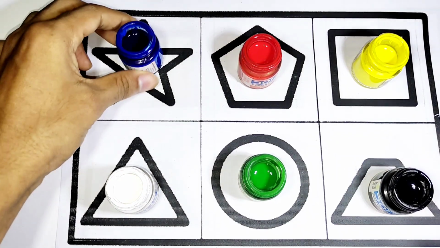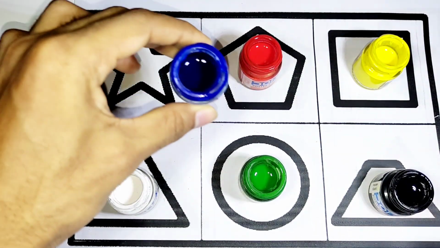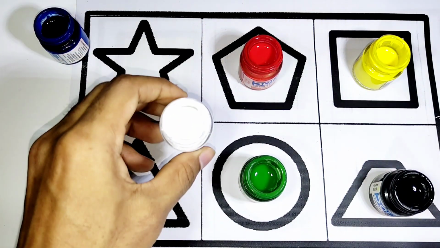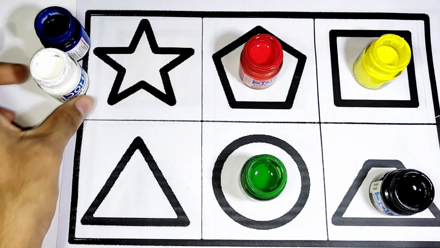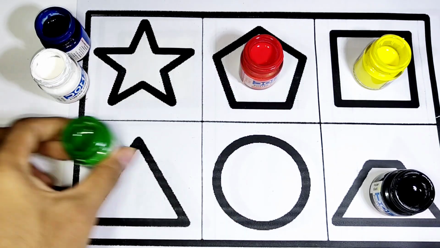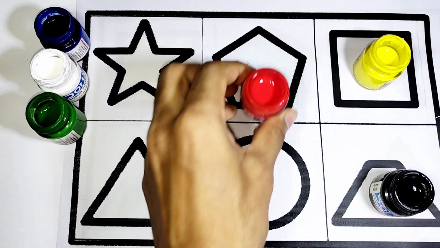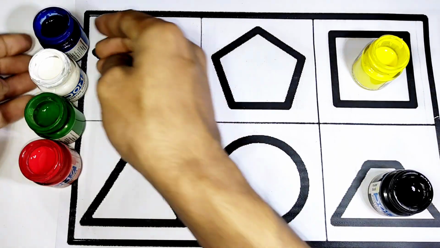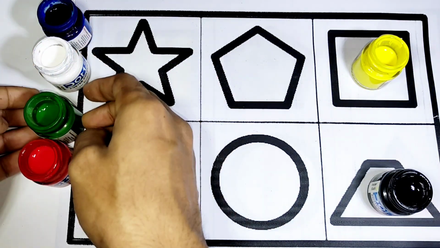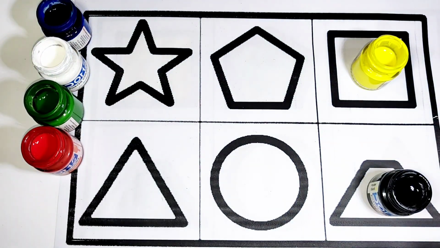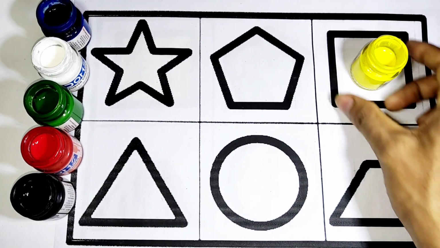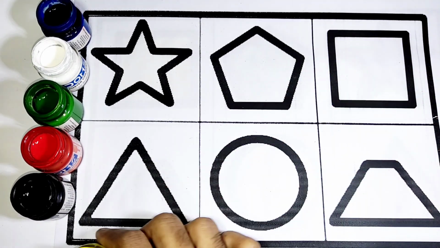First we are using the color of yellow. First we are using the color of blue. Kids, the next one is white color. And the next one is green color. Now we are using the color of red. Red color. Today we draw and color 2D shapes. And the next one is black color, the color of black. And the last one is yellow color.